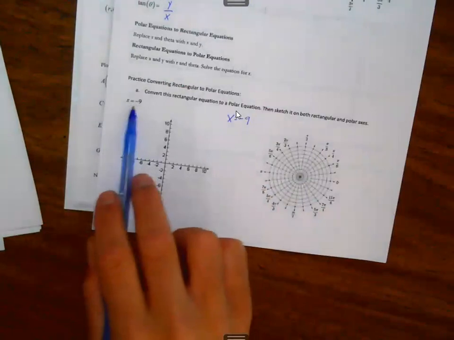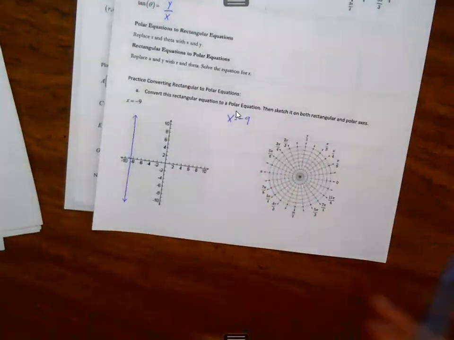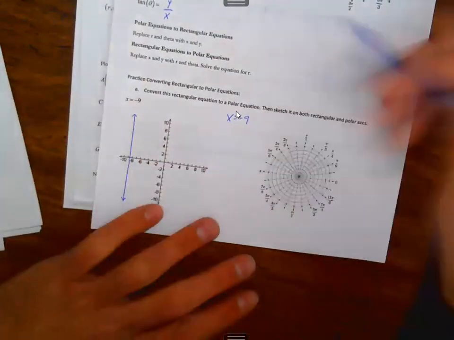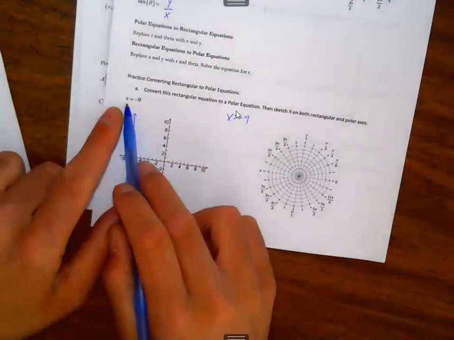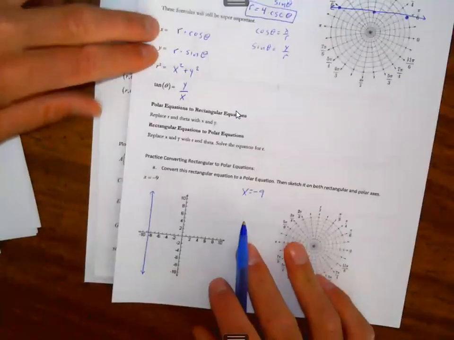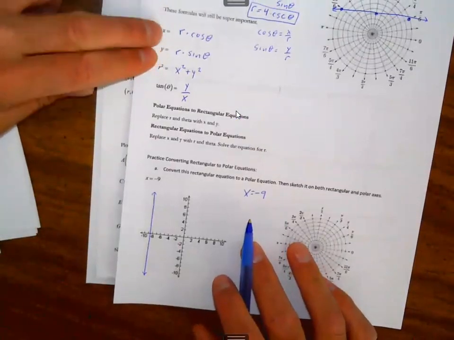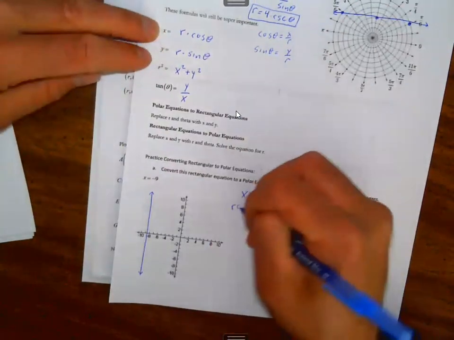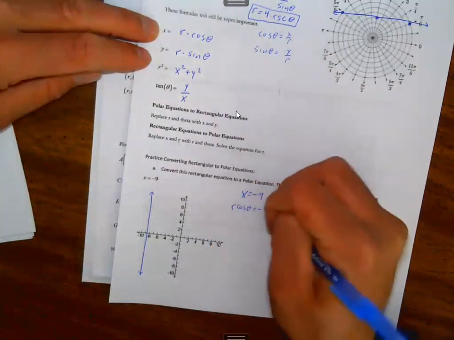So that's what we're going to do. If you have a horizontal or vertical line, and that's the first type of example that we'll do, and we did one in the warm up, and this one is the second one, you only have x or y. Replace it with its equivalent polar form. So we're going to replace x with r cosine theta equals -9.